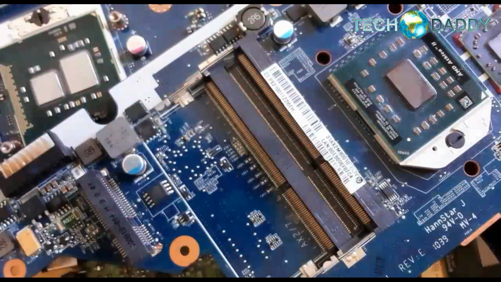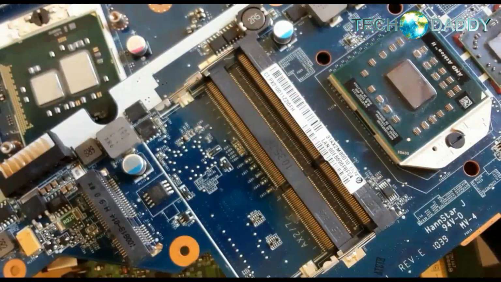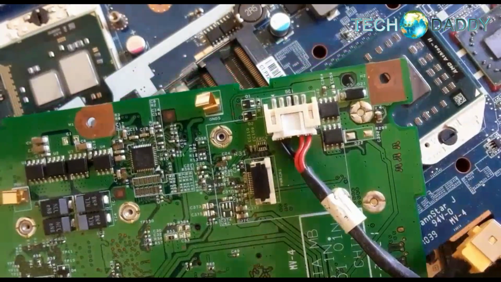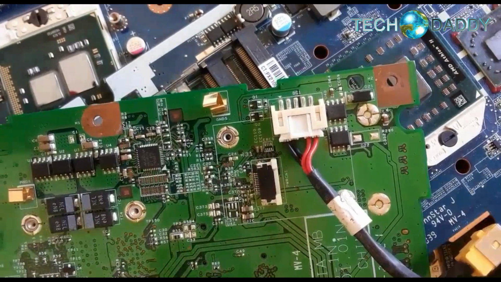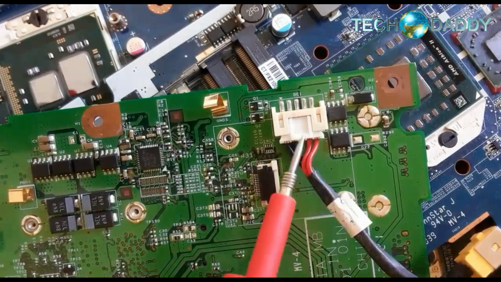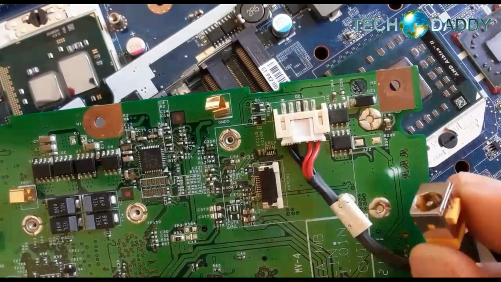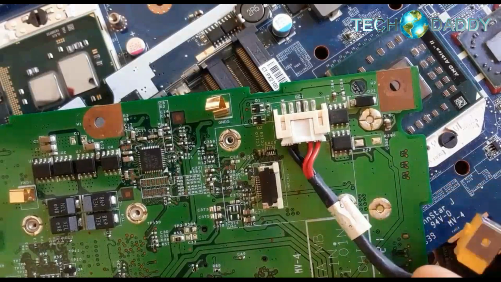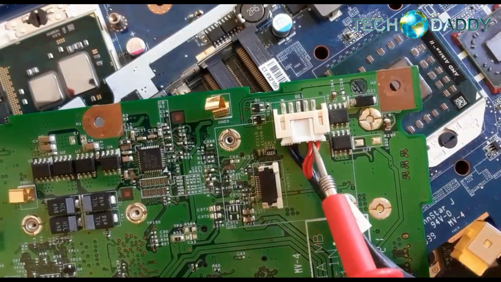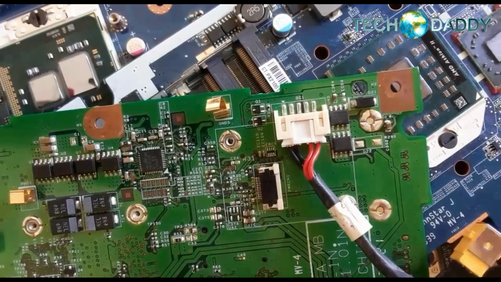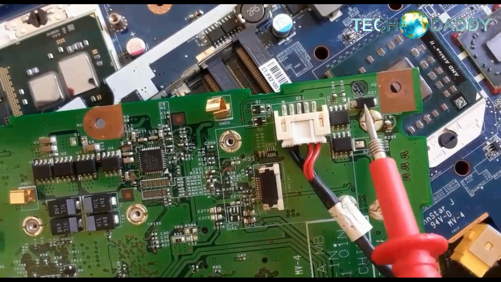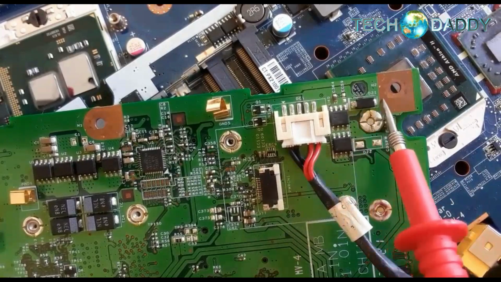So let's check this motherboard also. You will see the same working principle. As you can see, the power jack is connected to this motherboard via a cable. This is the power connector, okay? The power connector, as you can see, contains two switches, and of course we have the diode. Always you will find the diode.